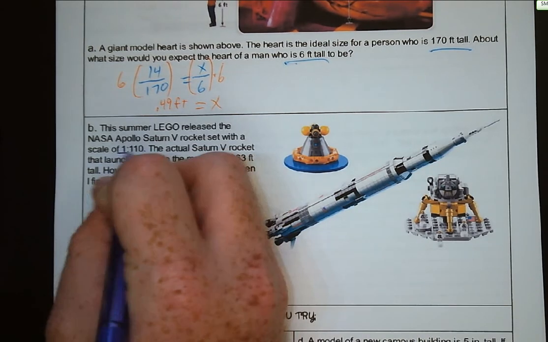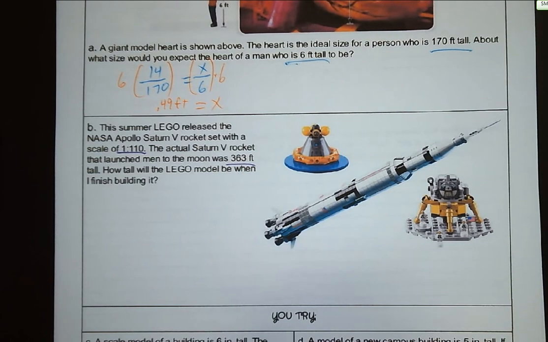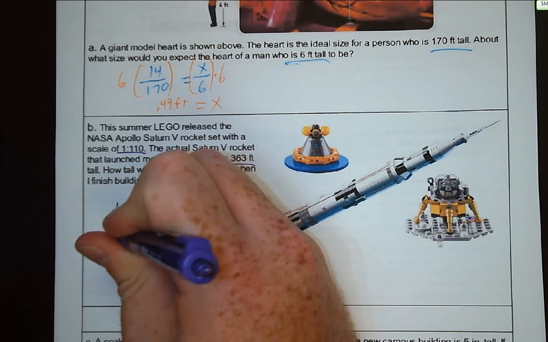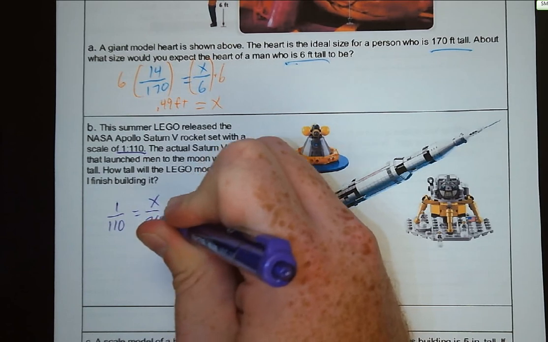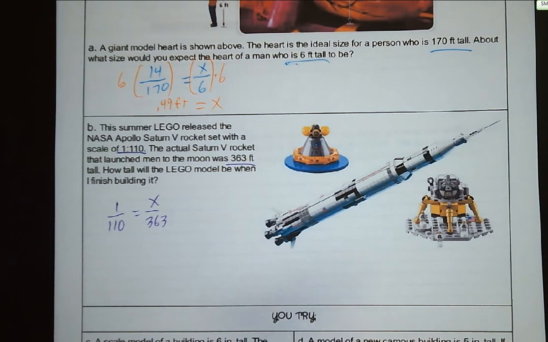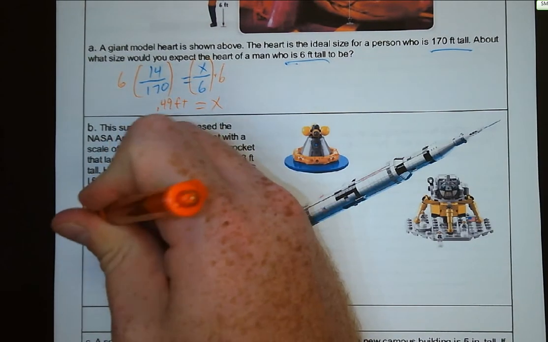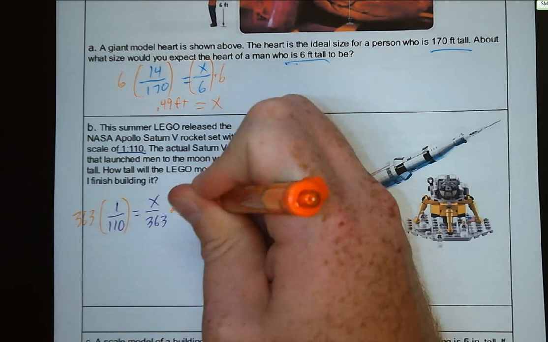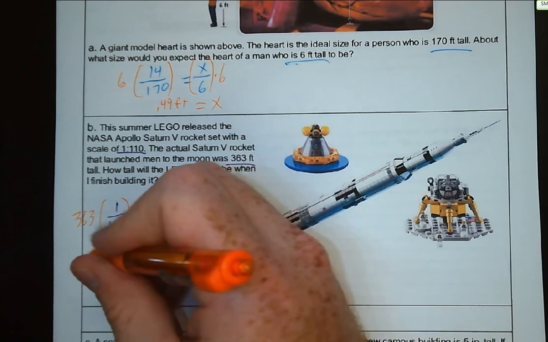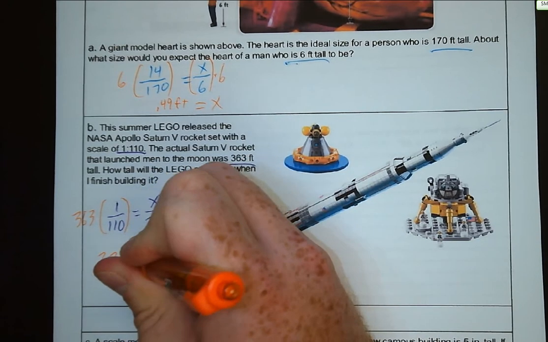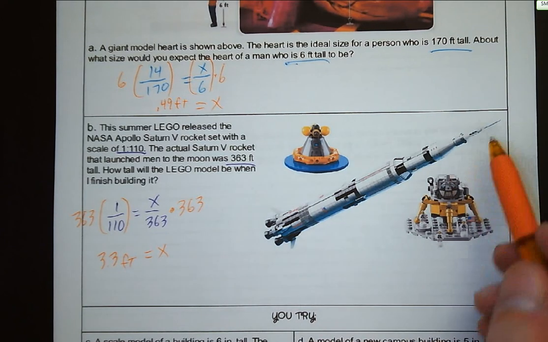So we have 1 to 110 scale, and we have 363 feet tall for the real thing. So we have 1 over 110 is equal to x over 363. Multiply both sides of the equation by 363. And you get that x is equal to 3.3 feet. So just about 1 meter tall is going to be this model when I finish building it.